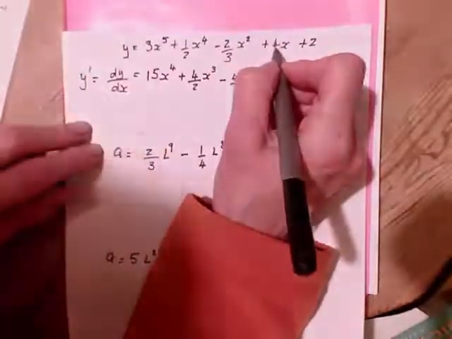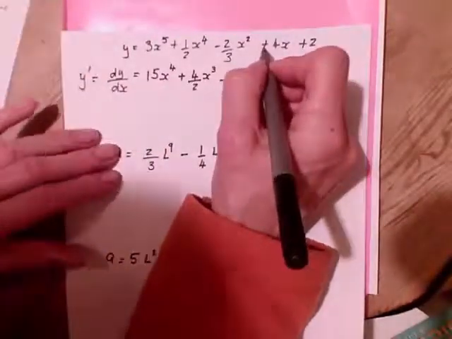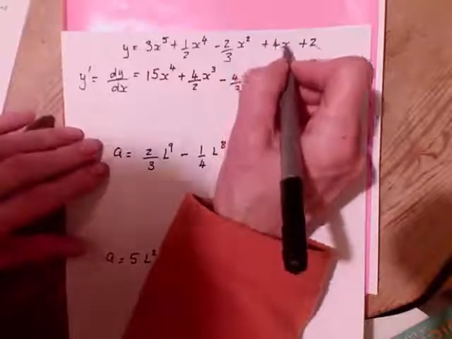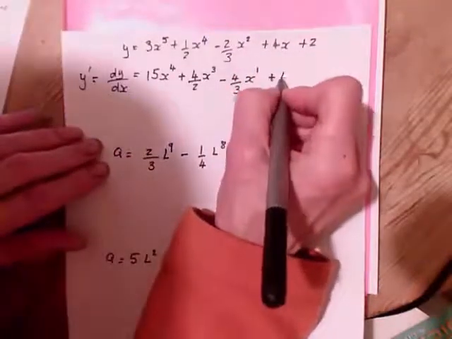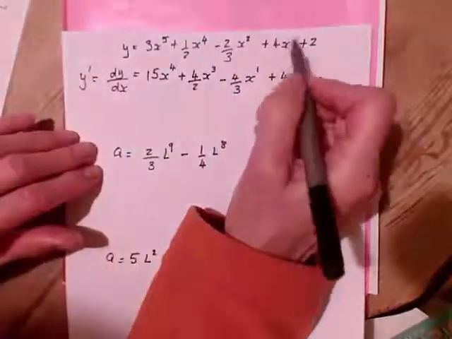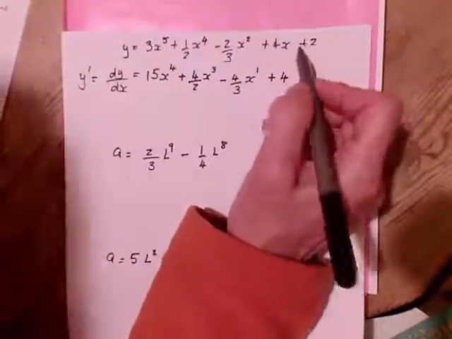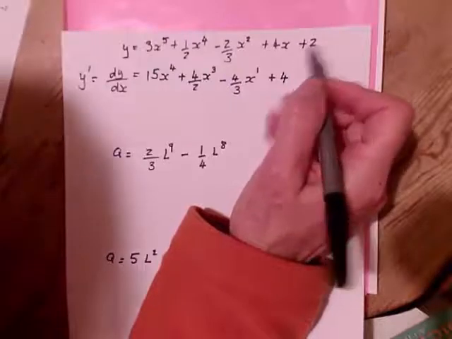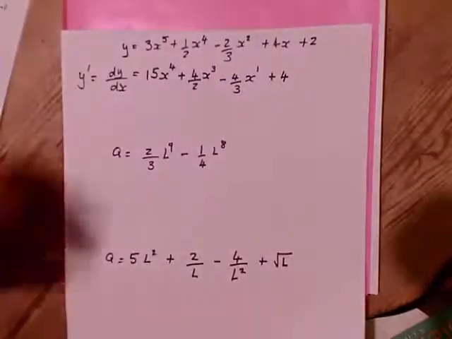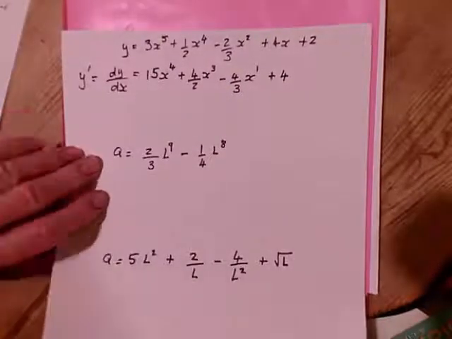Now, if we have a term, and we went through this in class, if we have a term that has a constant times an x, we get just the constant. The x disappears if it has no power other than an invisible 1. And if there's just a constant before we differentiate, that completely disappears. Okay, so we've done it.